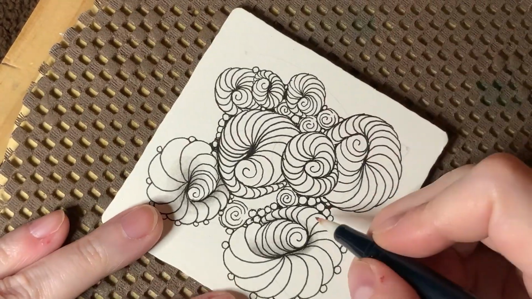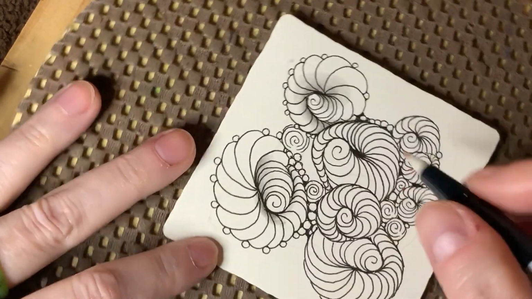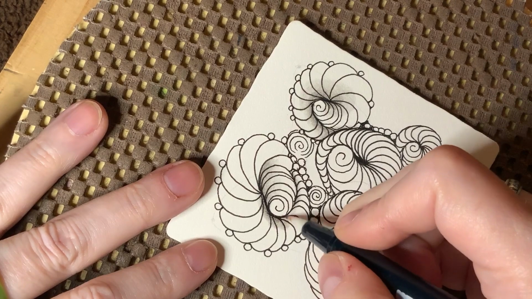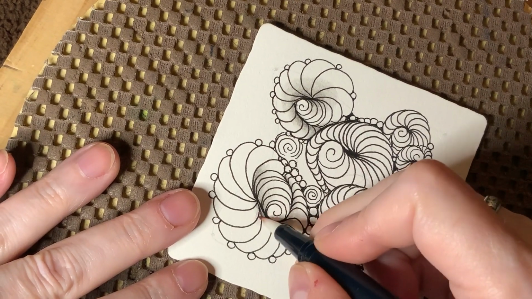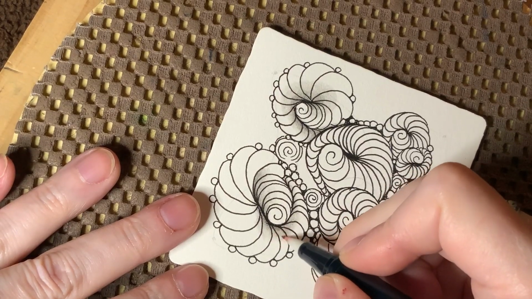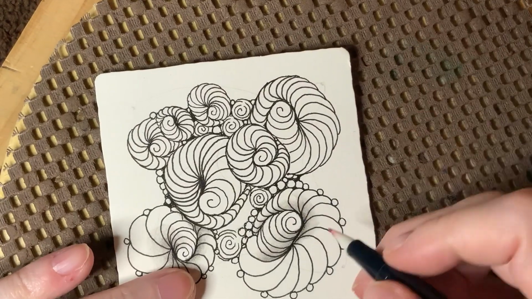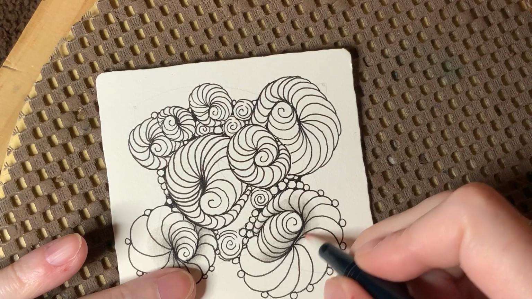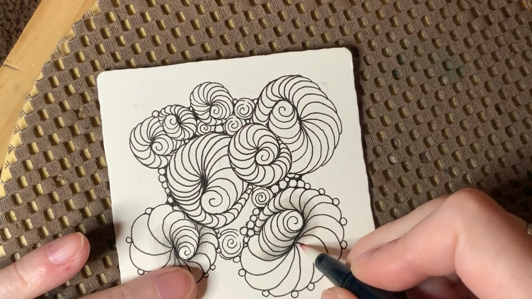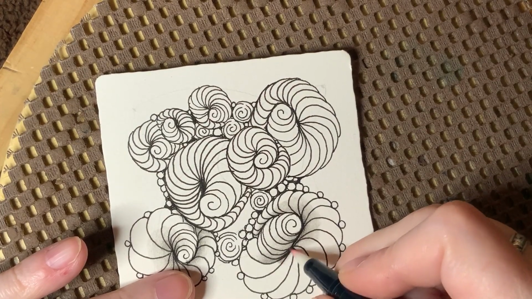Now I may want to darken that at some point, but apparently not. It can be a real practice run trying to blend these without lines, so be gentle with yourself. Give yourself time to practice it. It takes practice.